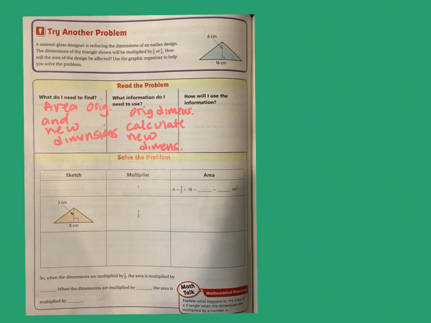How will I use that information? I will get the new dimensions, and then I will find the area of the new size, the reduced size, and then I will compare those areas. Okay, but before we do, I want to kind of make you start thinking about it. How does my area change if I cut it in half? So think back to the previous example. When we doubled it times 2 on both dimensions, we did 2 times 2, which is 4. That meant that the area was going to be 4 times bigger.